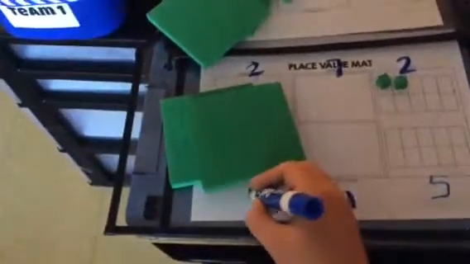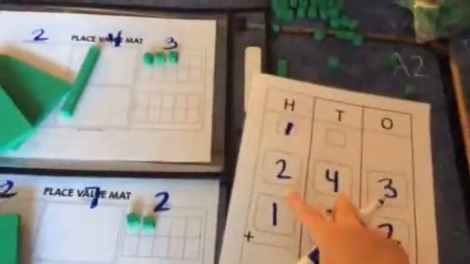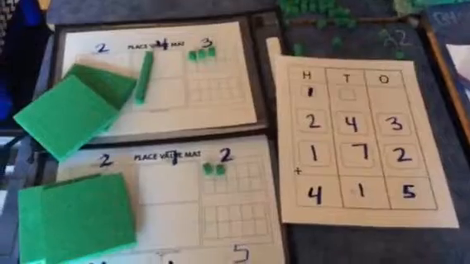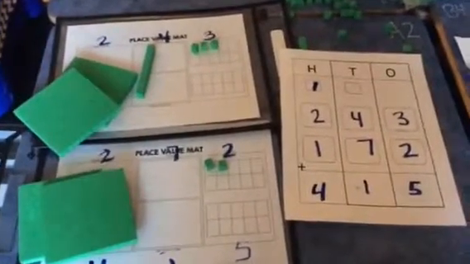I've got to add them. 2 plus 2 is 4. So that's 400. So I'm going to put my 4 down here. 415. Let's add up over here and see what we got. 2, 3, 4. 415. All right, great job adding, friends.